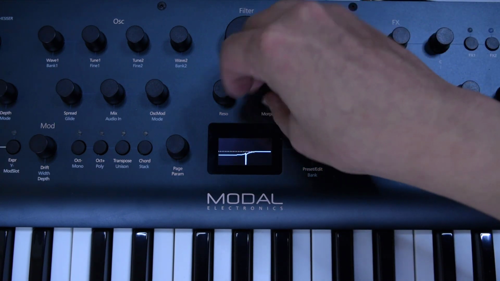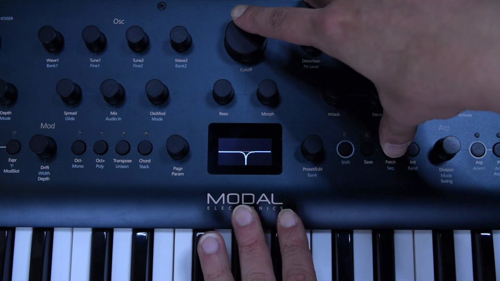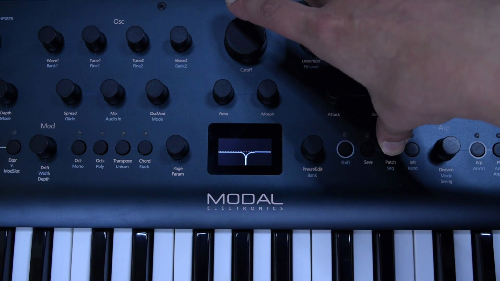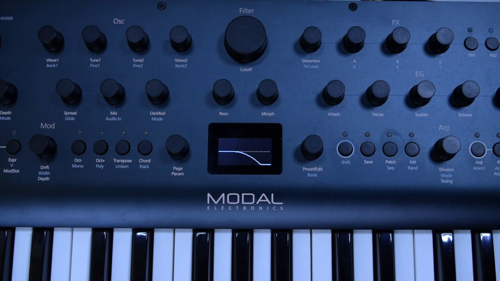Let me go all the way down to the morph and all the way down on the resonance. So these ones are the classic ladder filters. If I do patch again and I just move on to the next type, this one is going to be a silent key. It's a different type of filter, and is a pretty simple one.